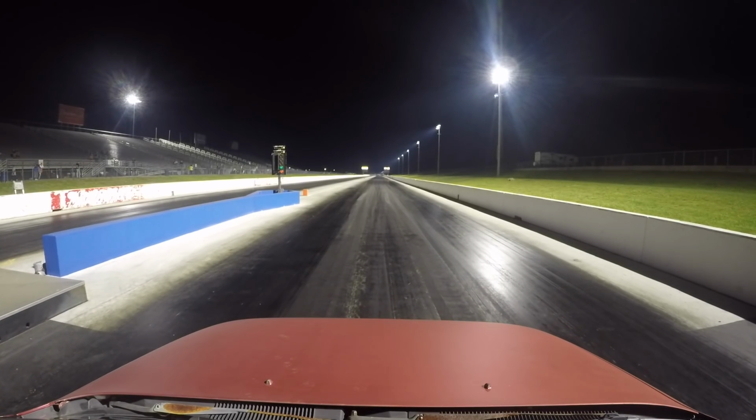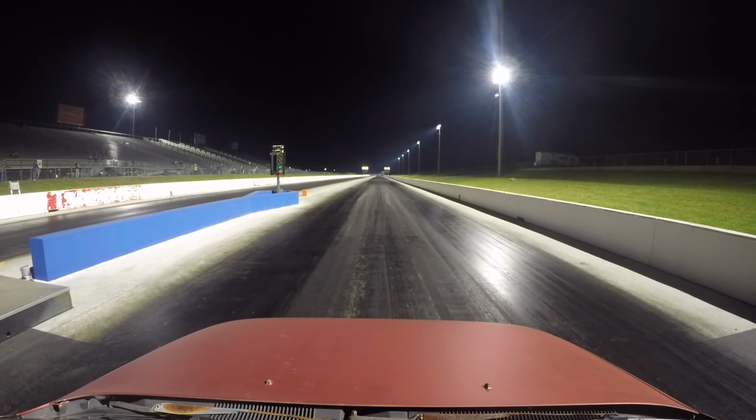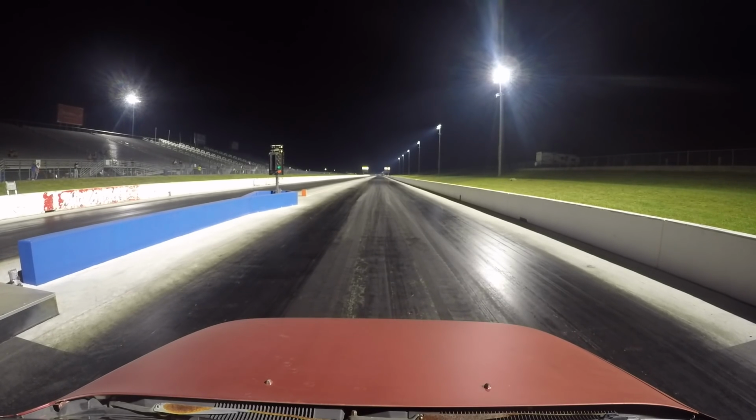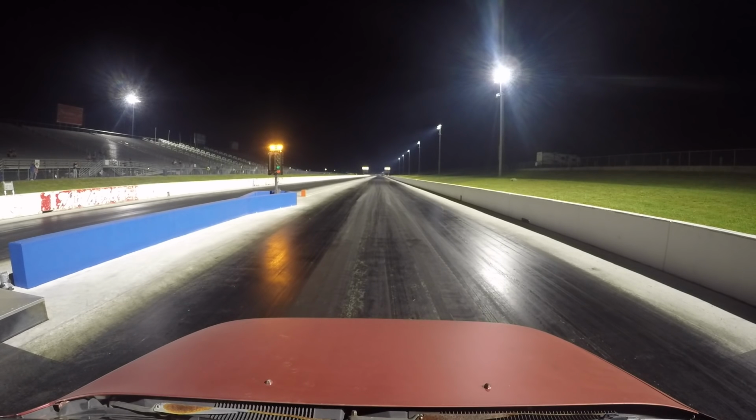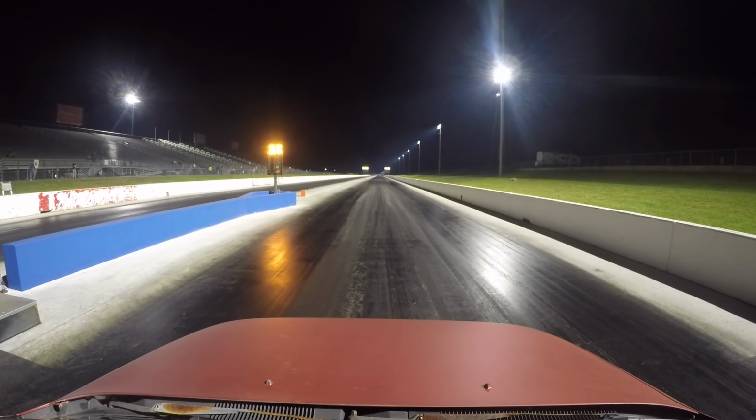Because I bogged at 3,500 RPMs, surely I can at least squeak one of my new tires at 4,500 RPMs off the pedal, right? I really would like to find the point where these tires start to spin.